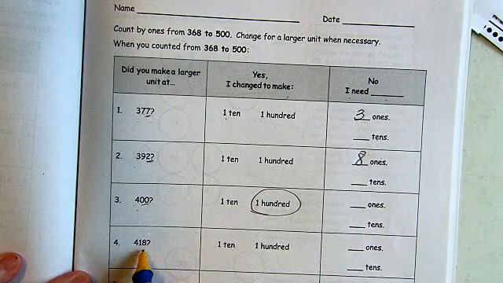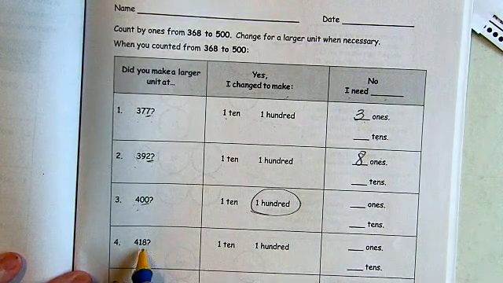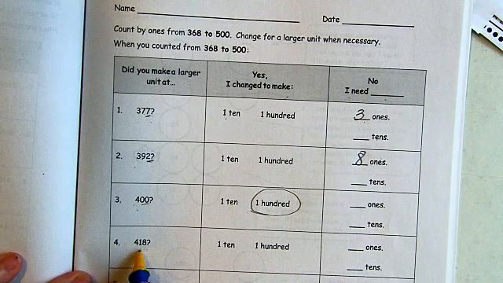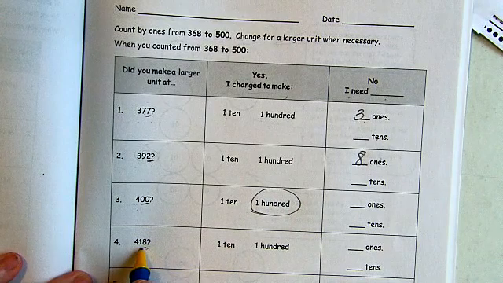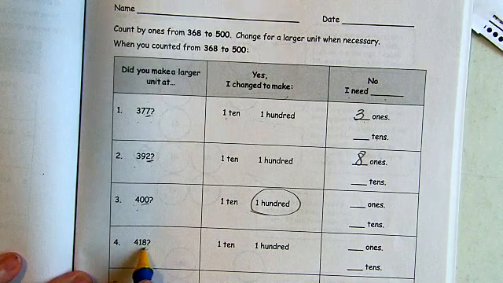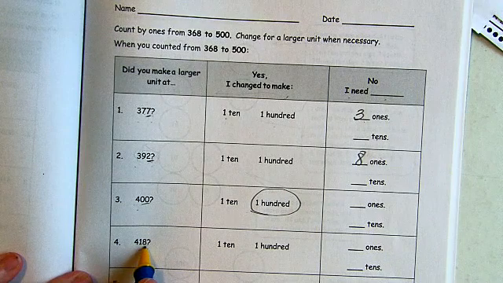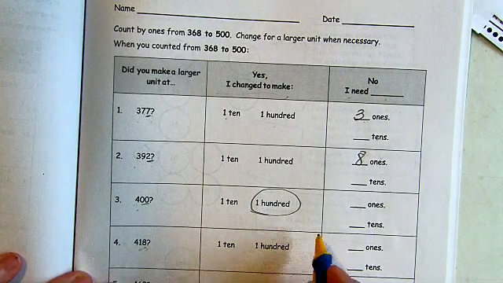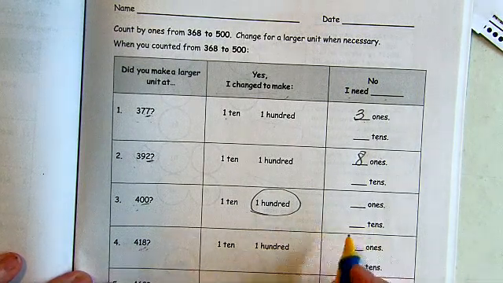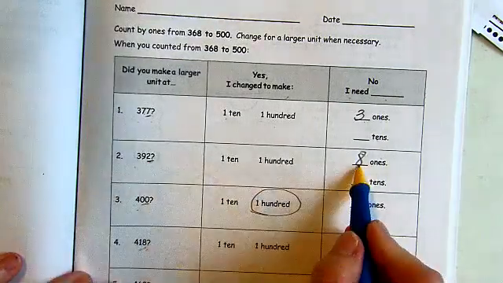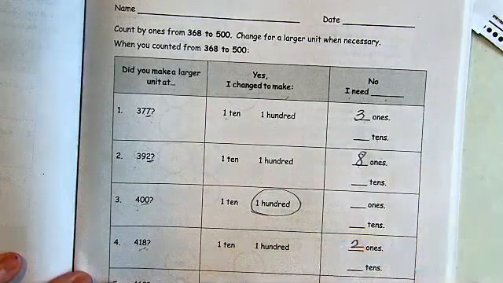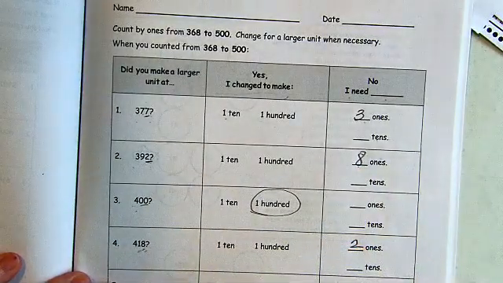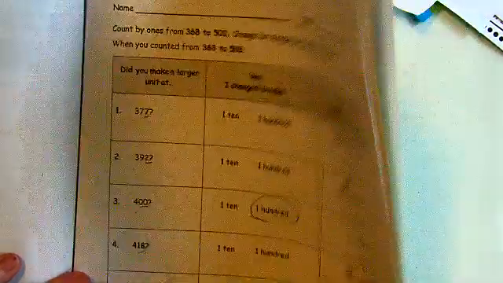What about then at 418? No, those are not 10. There's 8 in the ones place, and there's just 1 in the tens place. So 418, we would still need 2 more ones. Remember, 2's partner is 8. So 8's partner is 2 in order to get you to that next number.